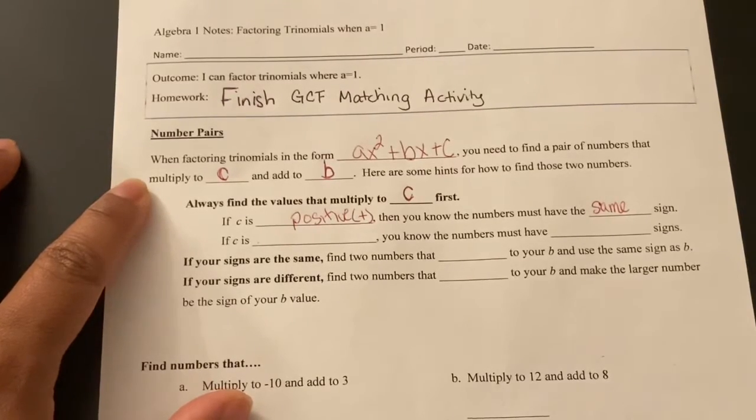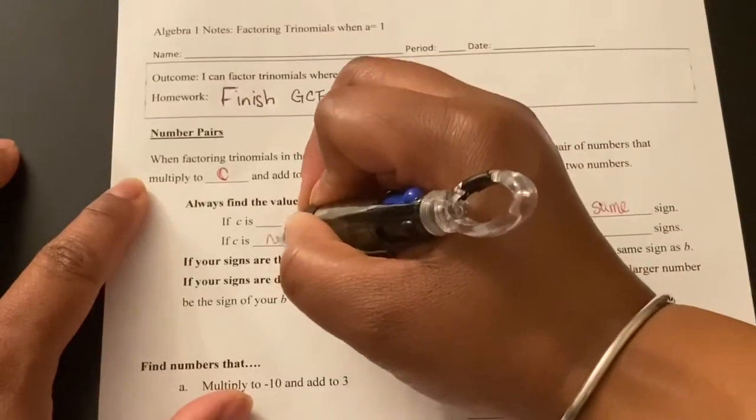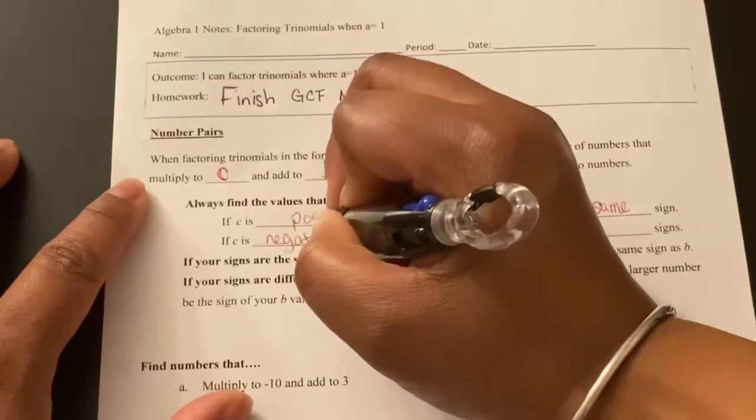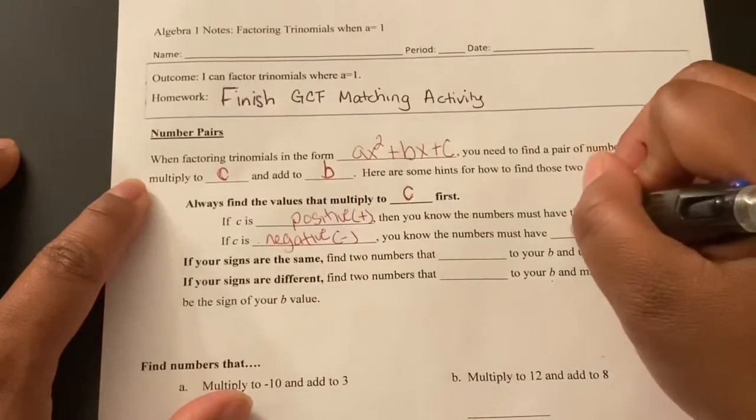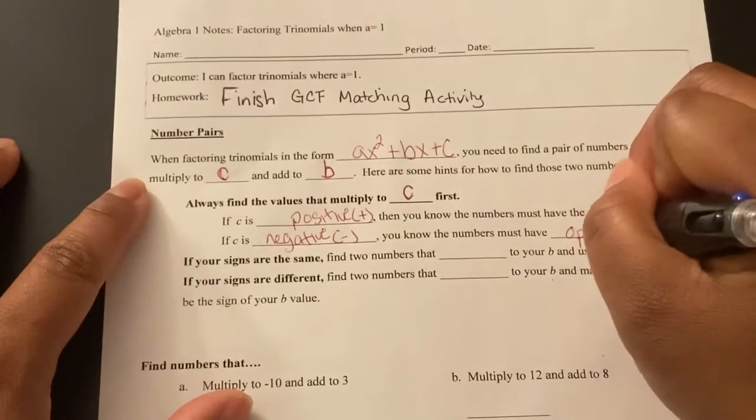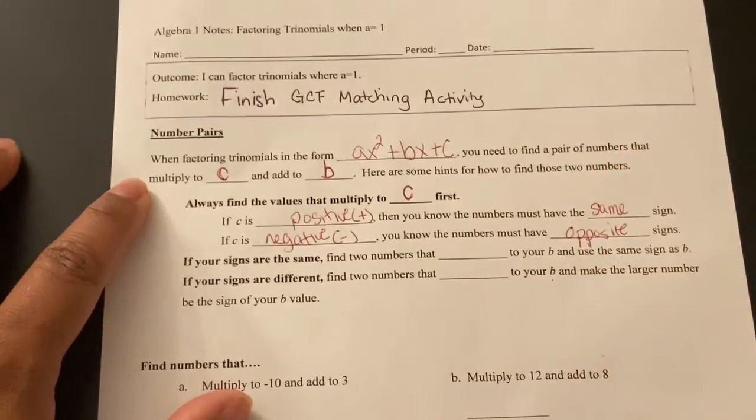If c is negative, however, then you know the numbers must have opposite signs, obviously, because a positive times a negative is equal to a negative.